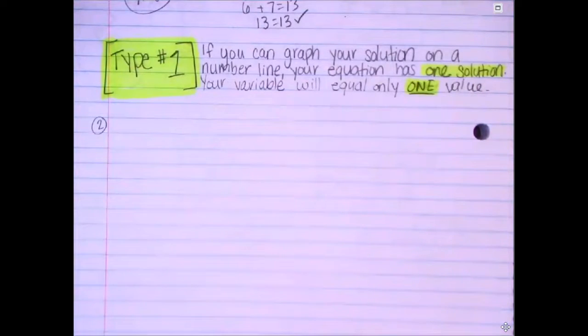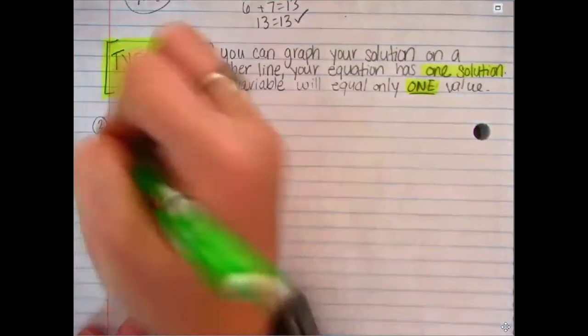So let's think, we're not really going to focus too much on 2 solutions. Let's say you have the square root of 25. Can't the answer to that be either 5 or negative 5? Yes. Right? Negative 5 times negative 5 is 25. And 5 times 5 is 25. So that has 2 solutions. We're not really going to focus on that type of solution. We're going to focus on 1, infinite, and none.